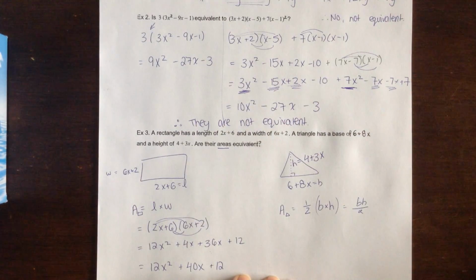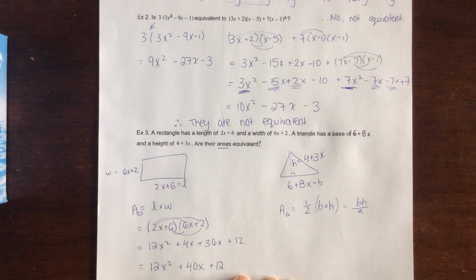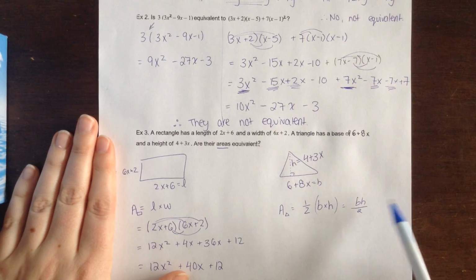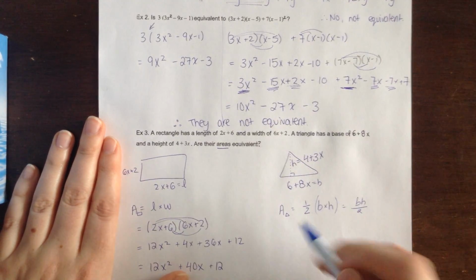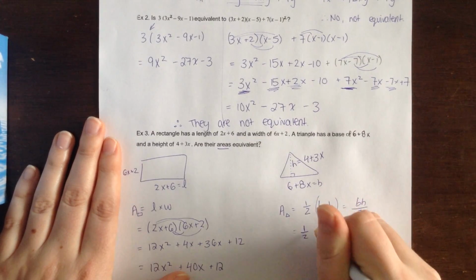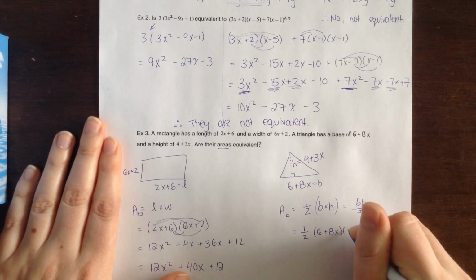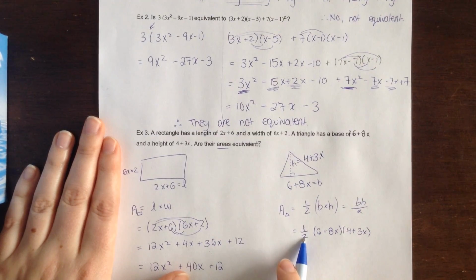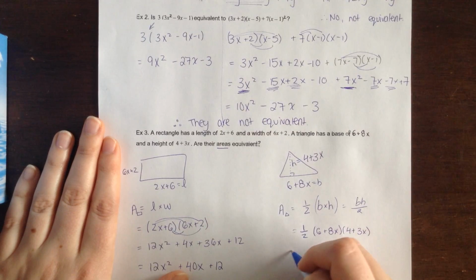So let's try a triangle now. We've drawn it out, our base and our height. Your area for a triangle is half of your base times height, or your base times height divided by 2. I think this way is going to be a little bit easier for us, so let's keep going in this way. So our base, 6 plus 8x, and our height, 4 plus 3x. Now it's up to you when you want to multiply in this half. You can do it now or you can do it later. I think I'll go now.